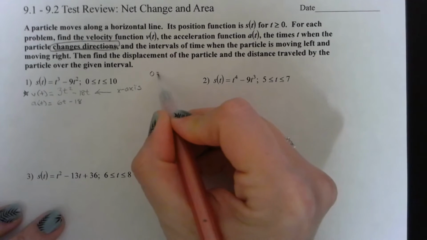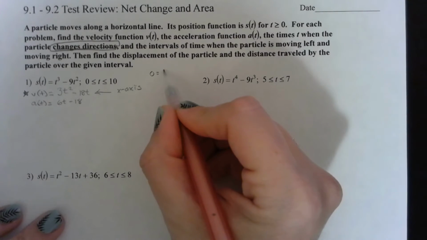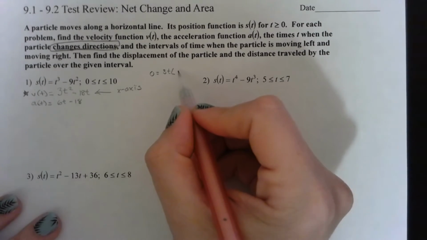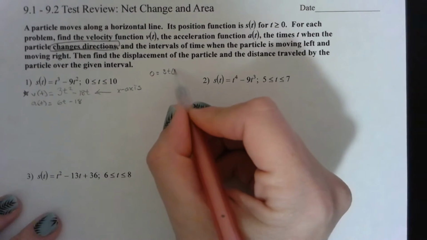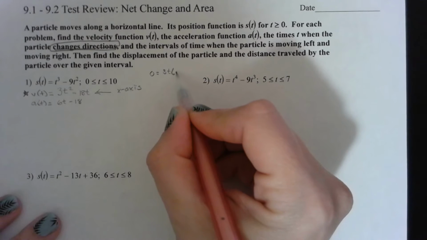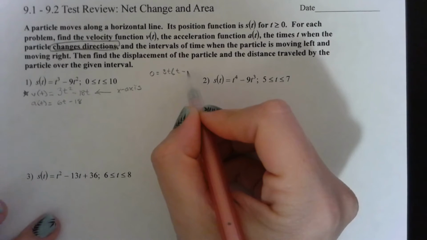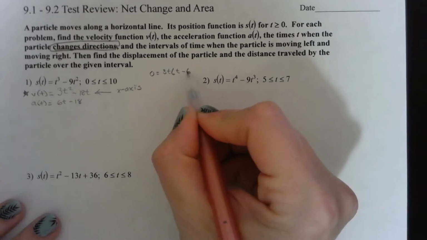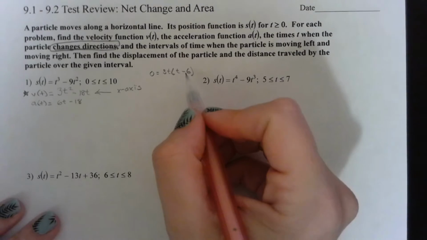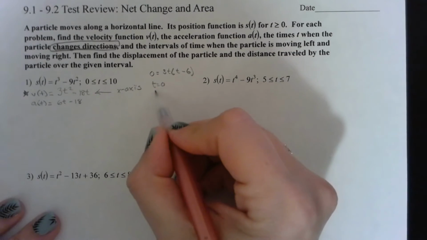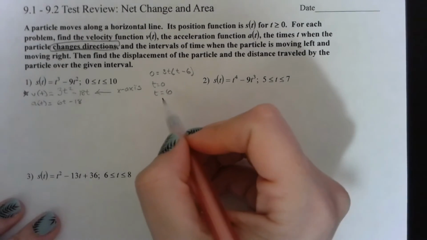If we set this equal to 0, I can factor out a 3t. Okay, so we've got a 3t and we have a t minus 6. Sorry, it's late. So then I can set each one of those equal to 0, and I'm going to get a t equals 0, and I'm going to get a t equals 6.